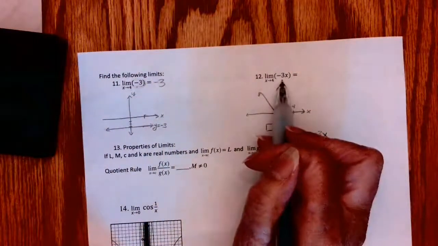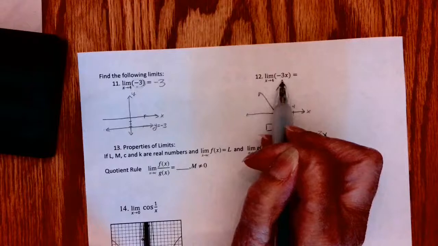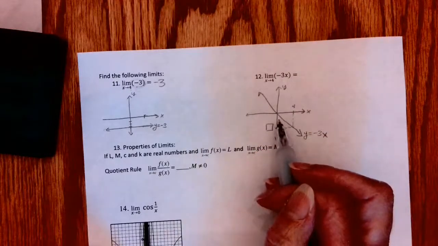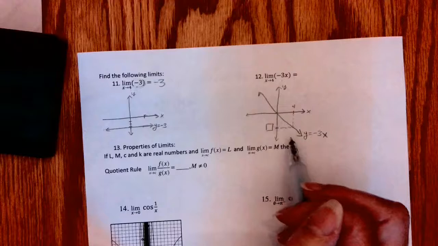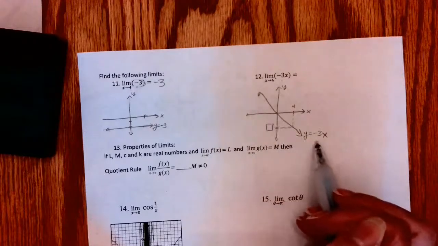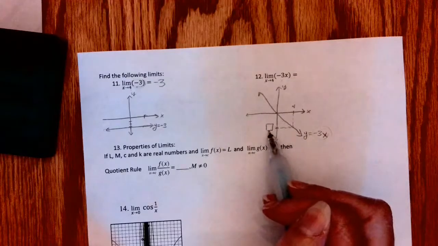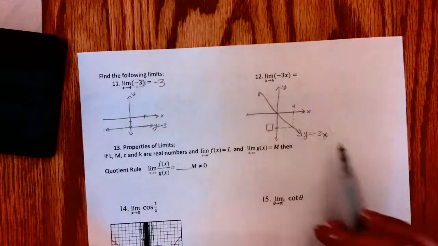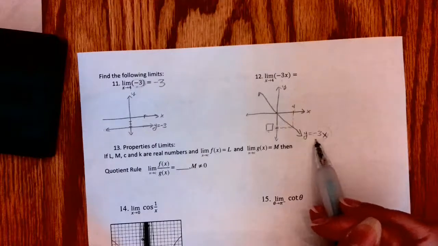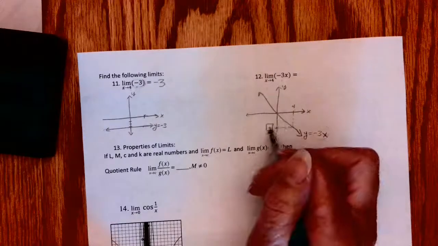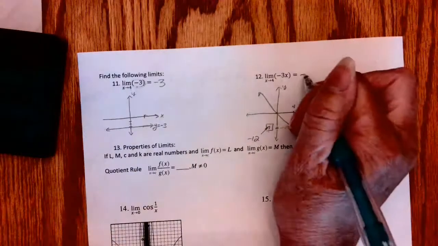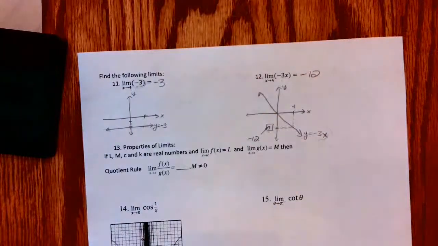My next one is a linear function. Visually, you're thinking it's a line going through the origin with a slope of -3. For every 1 unit over, it's going 3 down. Here's a quick little visual of the graph. My job is to find this missing value. At 4, what is the approach? Well, you simply take 4 and plug it into the linear function, so I can say this value is -12. So the answer to my limit is -12.